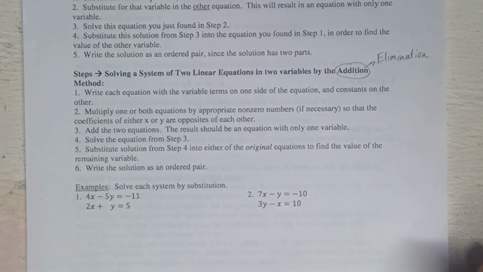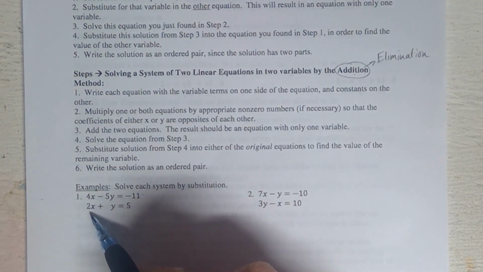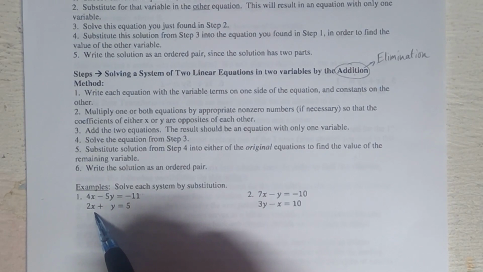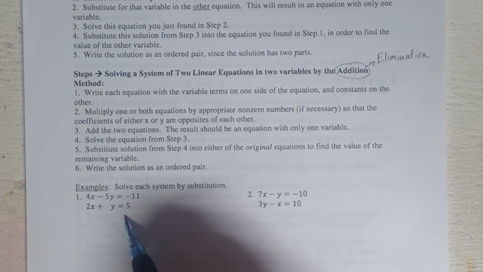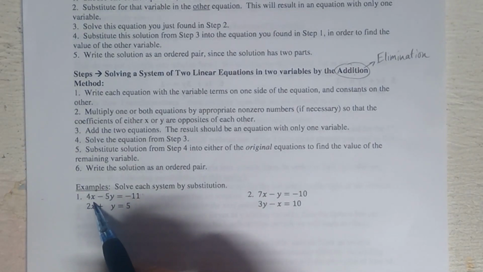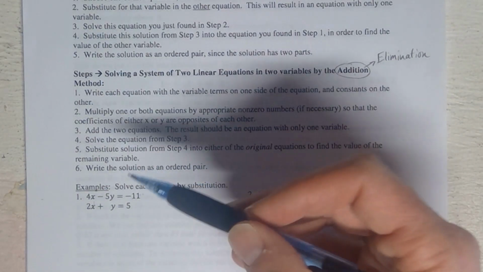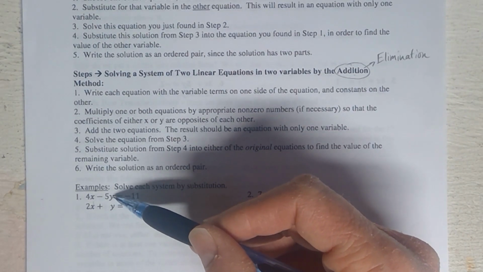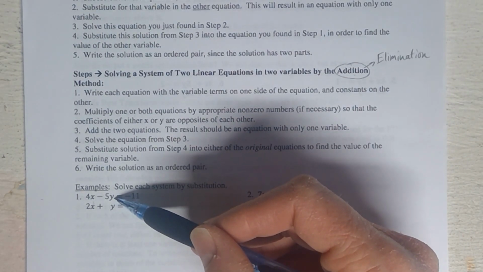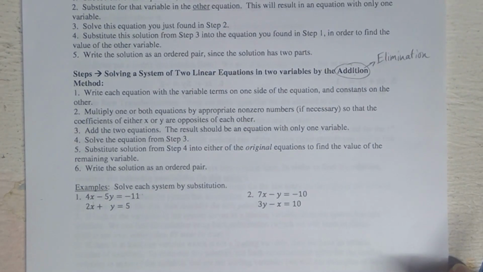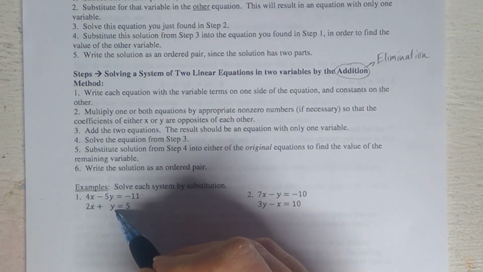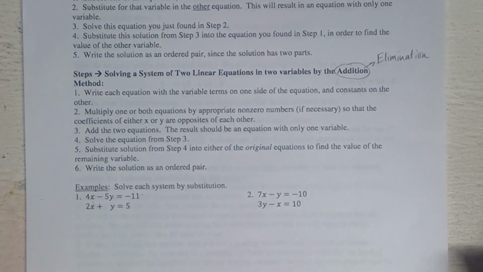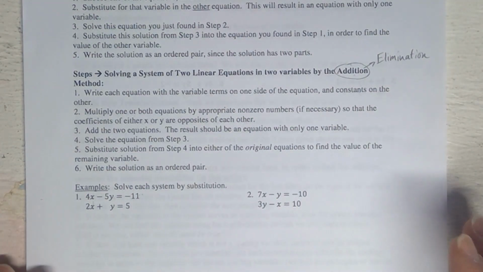So with that in mind, what would be easiest? Well, remember something, you guys. If you try to get this x by itself, you'd have to divide by 2. It's probably going to create some fractions. If you try to get this x up here by itself, you're going to eventually have to divide by 4. Again, it's probably going to create some fractions. Same thing here with this y up here, you're going to have to divide by -5. Again, same thing. This one right here, you don't have to divide because the coefficient is 1. So when you get the y term by itself, you don't need to do the division step.